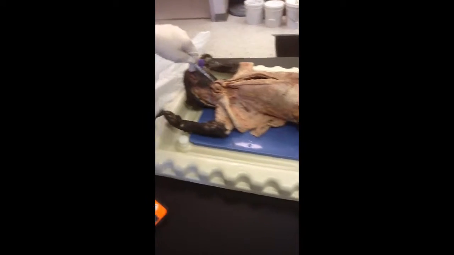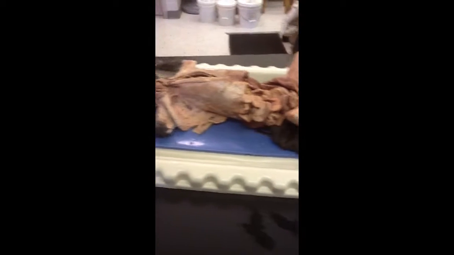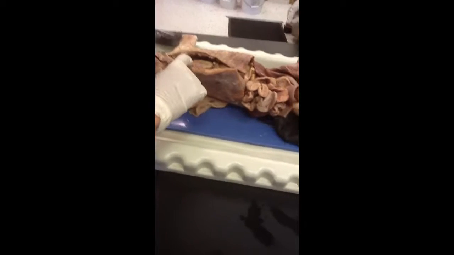Alright, so this is the lymphatic system. We have the lymph nodes, which are located right in here. We have the spleen, which is the large organ right here. The thymus, which is located right in here. That'll be the thymus, above the heart.